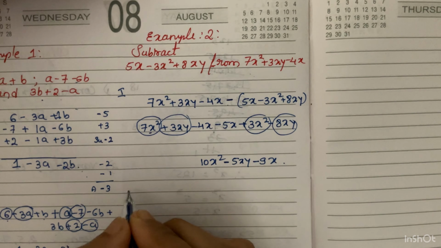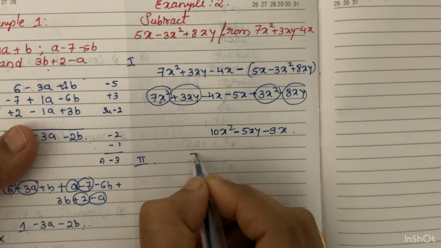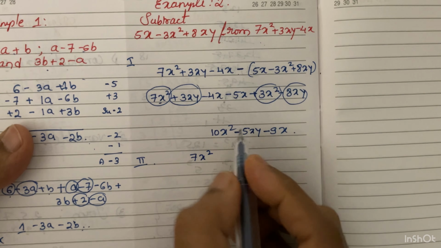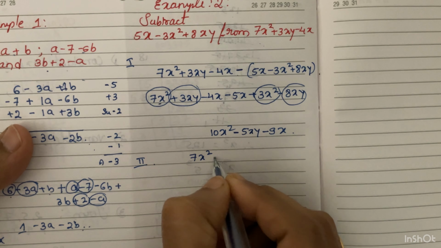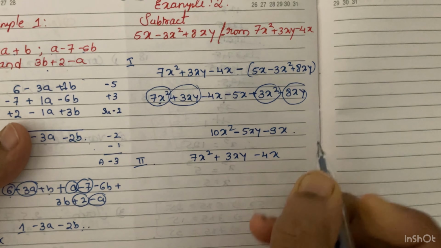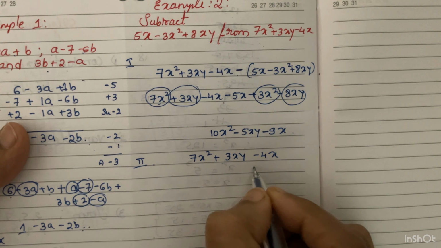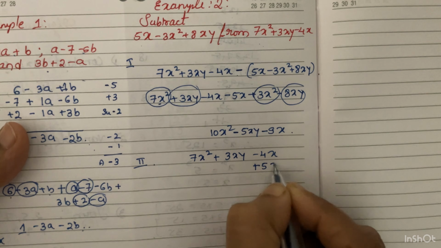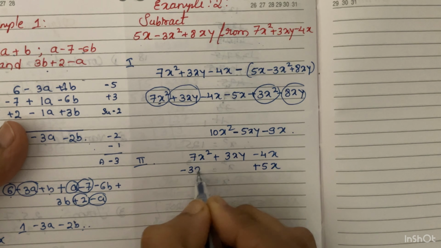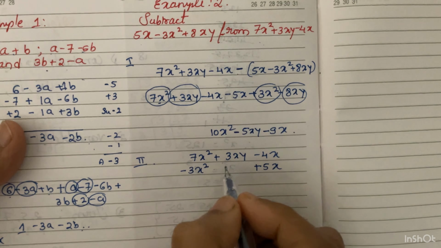Now we will go to the second method here. In the second method, let me write the first polynomial, 7x square. I mean the number from which you are subtracting, that number we need to write in the first row: 7x square plus 3xy minus 4x. Okay, and the other polynomial we have is 5x. Where is 5x? Which is here. So under that we have to write plus 5x. After that minus 3x square. I have to write here minus 3x square. Under the same variable we need to write plus 8xy.